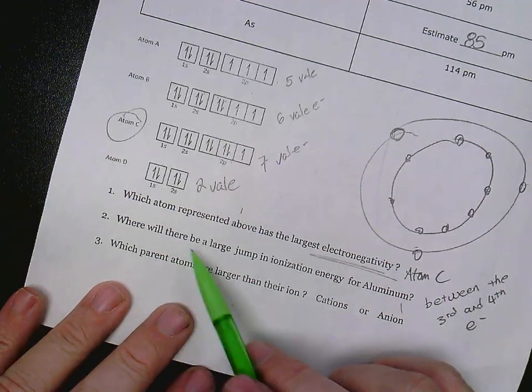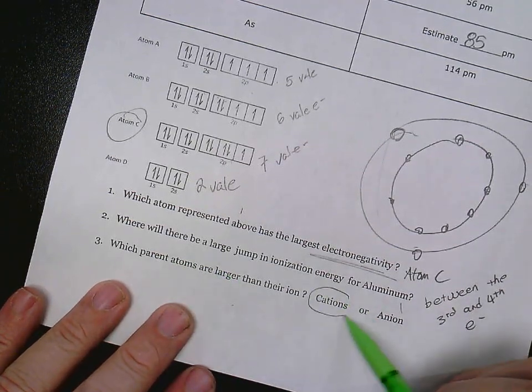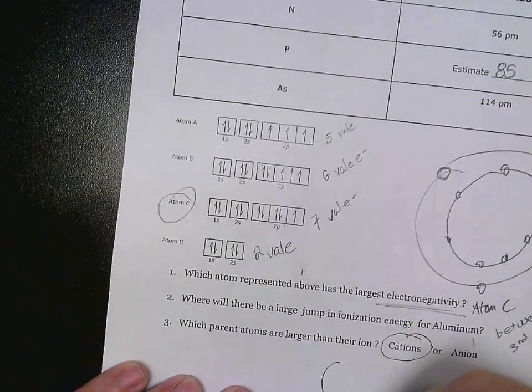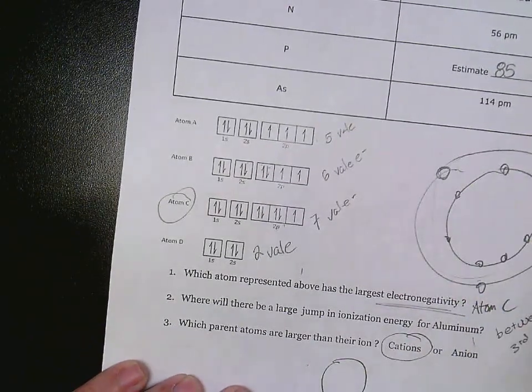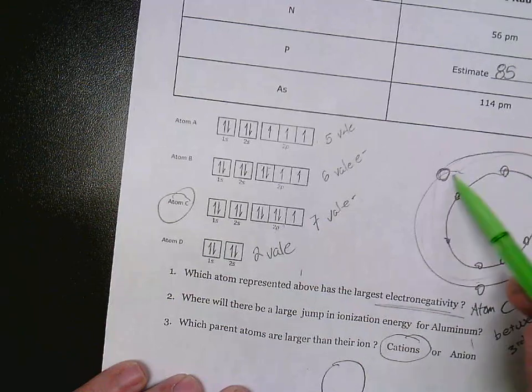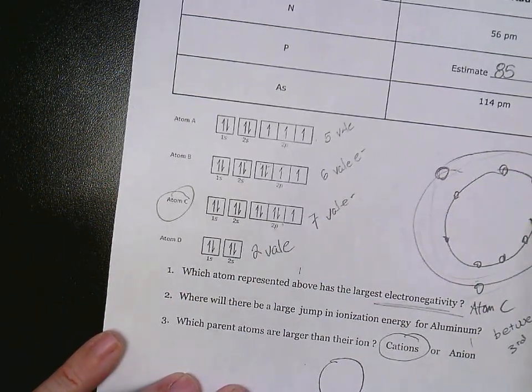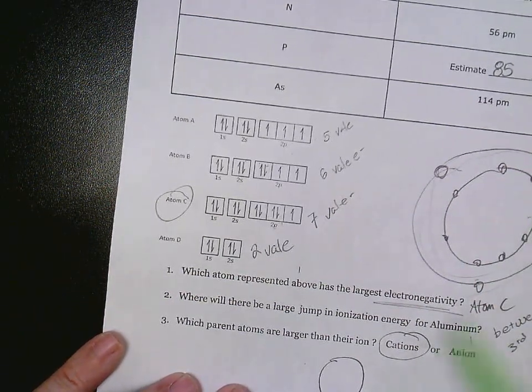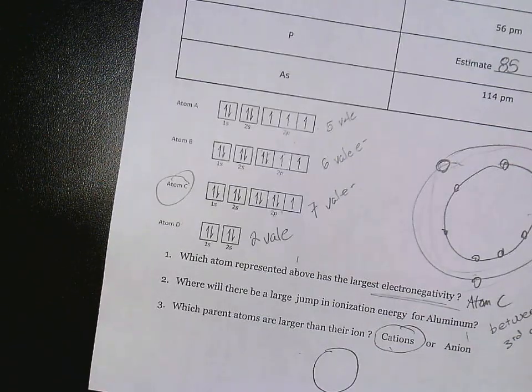Which parent atoms are larger than their ion? Well, a parent atom that loses electrons forms a cation, and the thing we just talked about, aluminum, is going to lose all 3 of those electrons. Its parent atom has 3 shells. Its ion has 2 shells. So yeah, cations. Cations are smaller than their parent atoms.